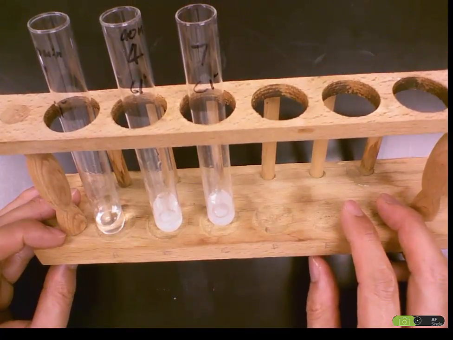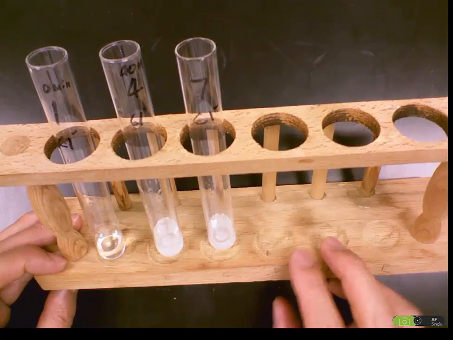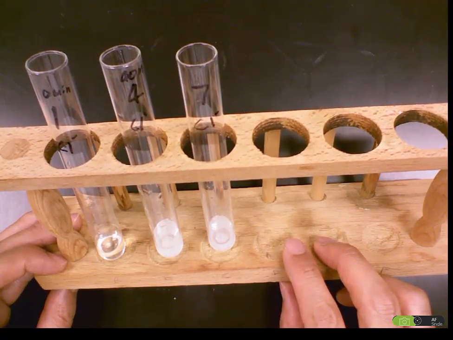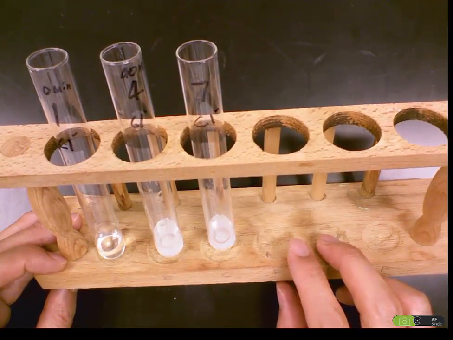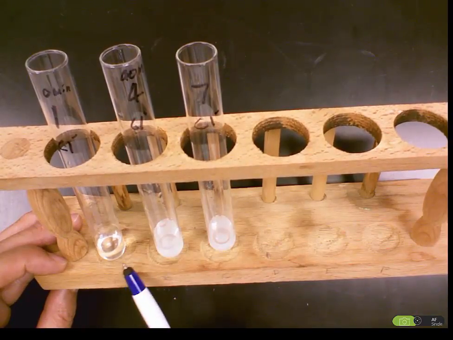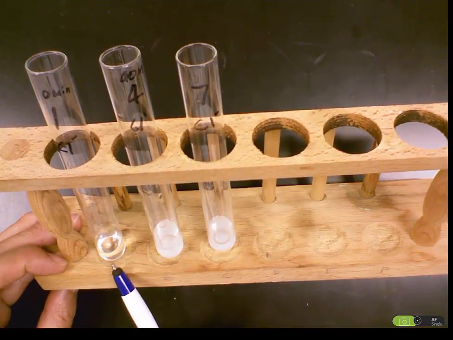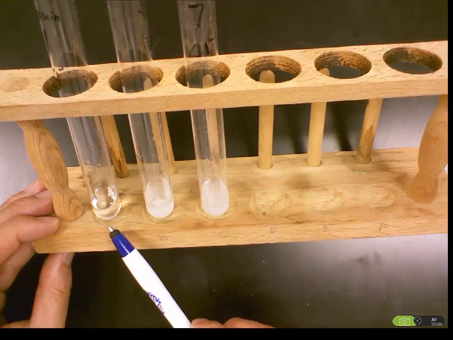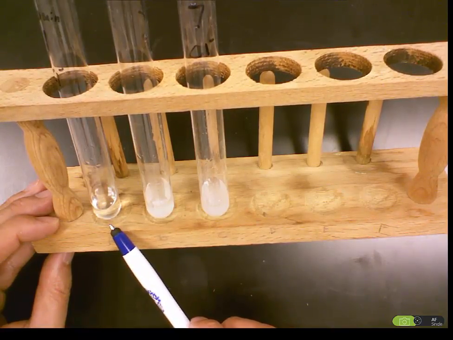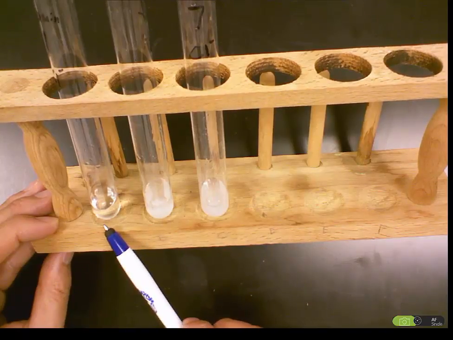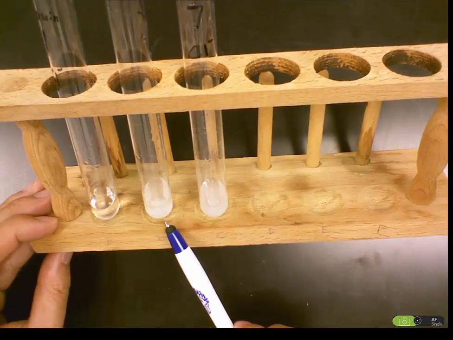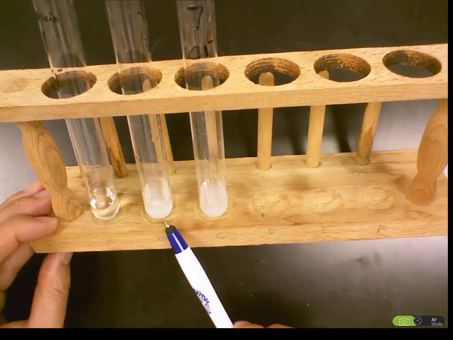And the first result is this. These 3 tubes are for the test of chloride. The first one here is the solution outside the dialysis bag at 0 minutes. This is the solution outside the dialysis bag at 40 minutes.